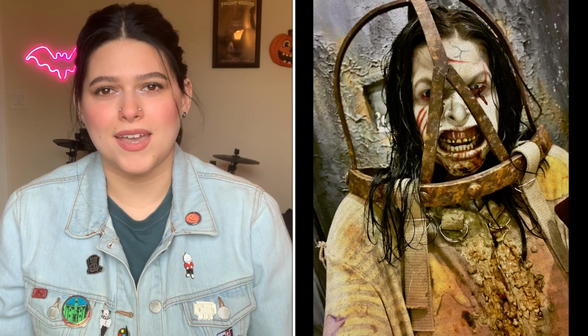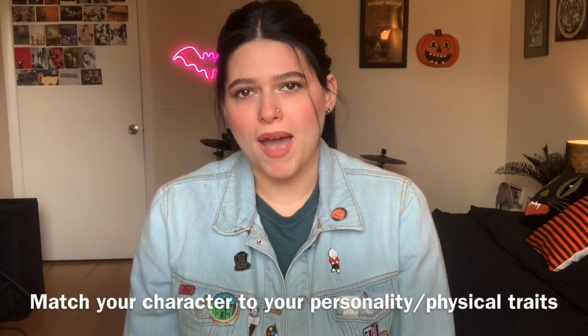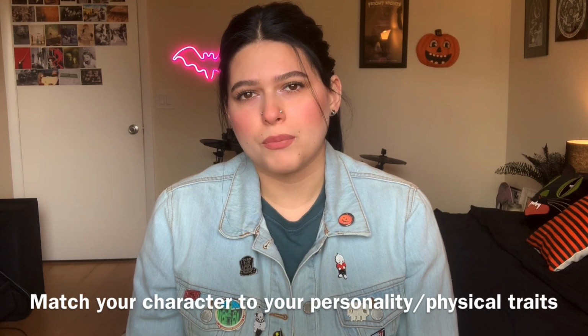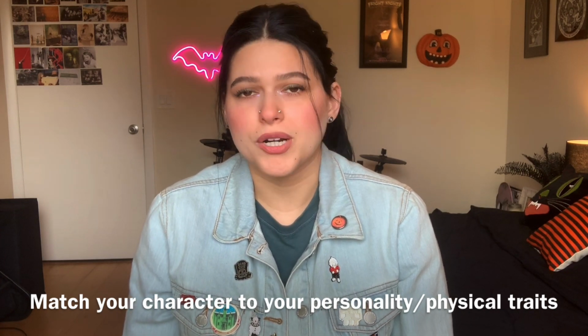If you are like me, you're out in the midway, out in the queue lines, then the possibilities are usually pretty much endless. So I have two characters. I have Helga and I have Kit. Helga is my clown character and Kit is my asylum character. It's a very good idea to make sure that you match your characters with your personality, your characteristics, demeanor, height, weight, everything pretty much.